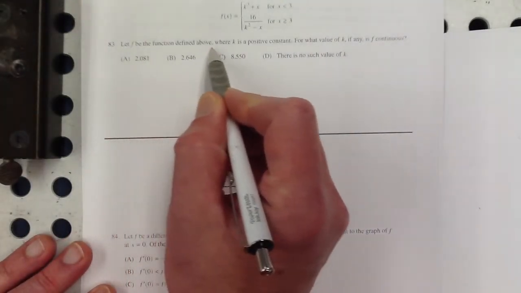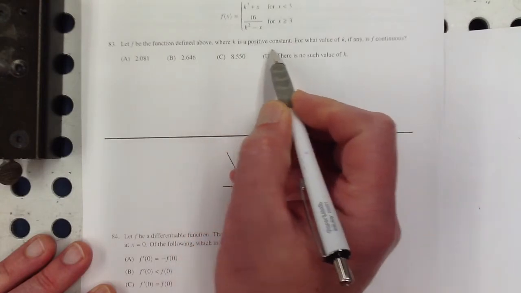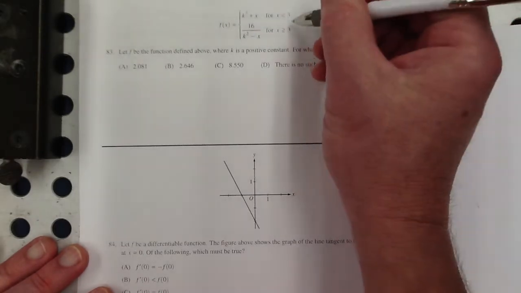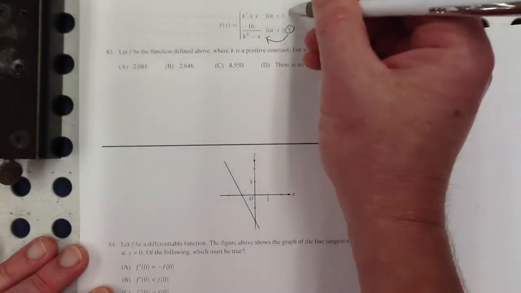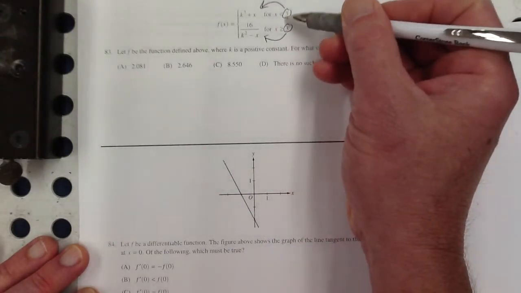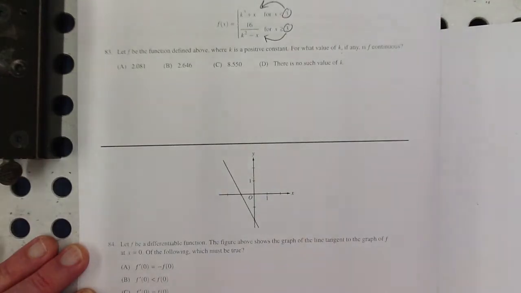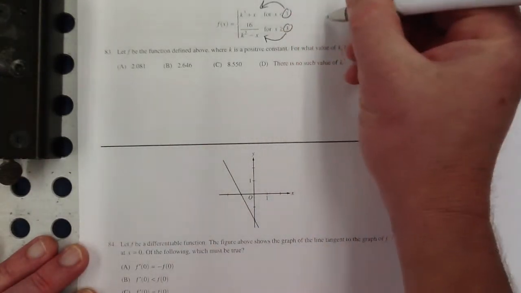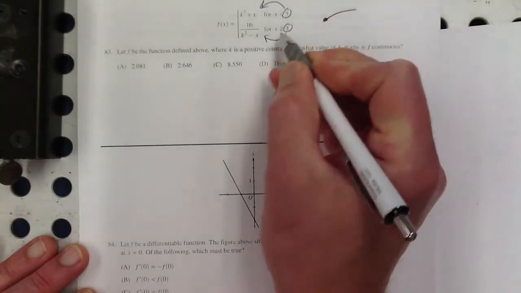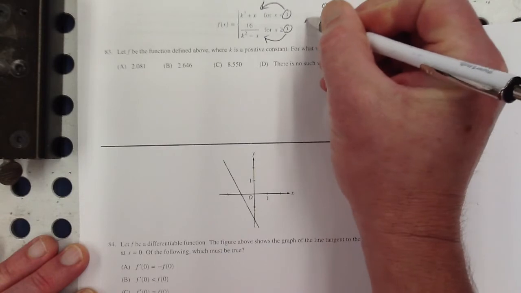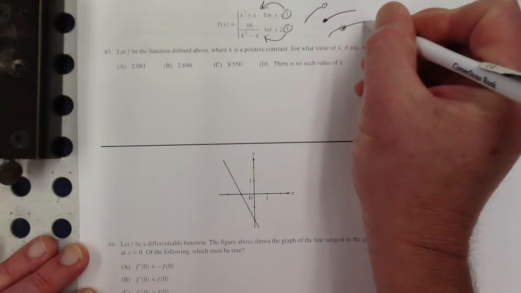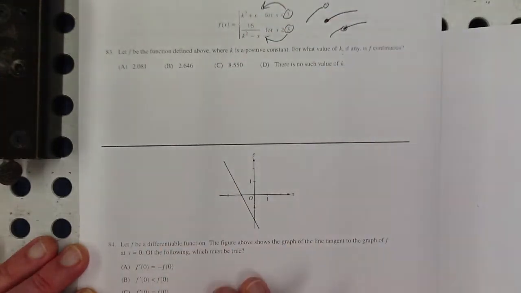Let f be a function defined above. K is a positive constant. For what value of k, if any, is f continuous? So it's only going to be continuous if we get the same thing when we plug 3 into both of those. And just to review real quick, if you object to plugging 3 into this one because it doesn't have the equal sign there, remember we're trying to link up the closed portion of the curve that ends in a closed dot and the open part. If it's continuous, then those two things have to link up like this. That's why we're plugging 3 into both.